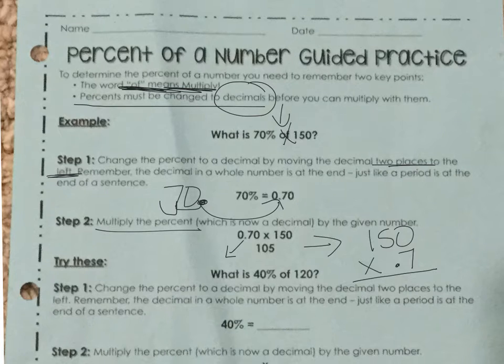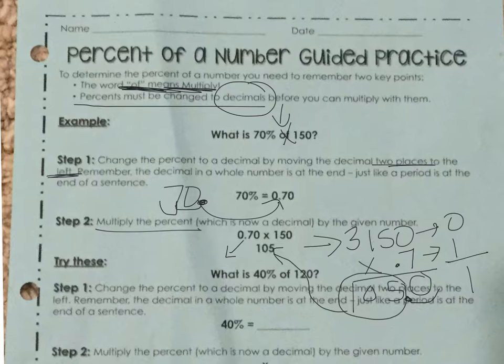Okay, 7 times 0 is 0. 7 times 5 is 35. Carry the 3. 7 times 1 plus 3 is 10. Now I don't have any decimal spots behind the 150, but I have one spot behind 7 for a total of 1. So I start here and I move it one spot over, and 70% of 150 is 105.